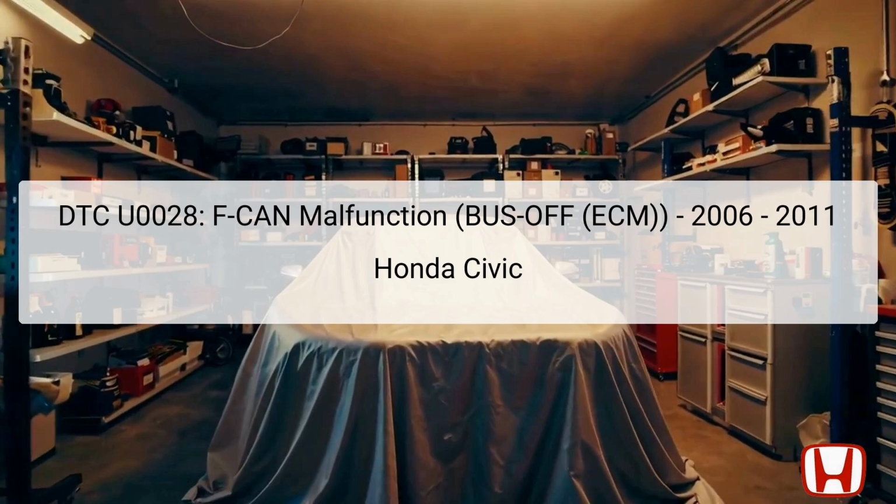The DTC, or Diagnostic Trouble Code U0028, signifies a failure in the FCAN, specifically indicating a bus-off condition related to the engine control module, ECM, for the Honda Civic model years 2006 to 2011. The FCAN, or Fast Controller Area Network, is a system that allows various vehicle control units to communicate with each other, ensuring that they operate cohesively.